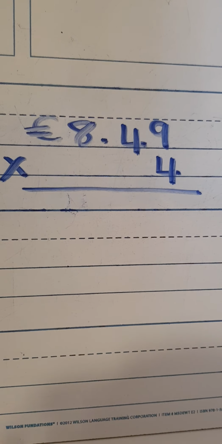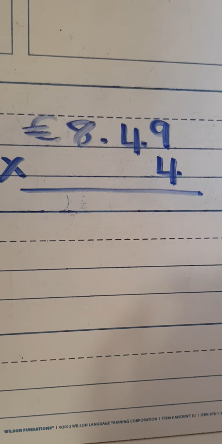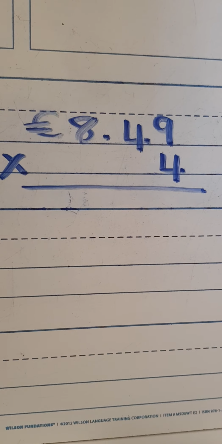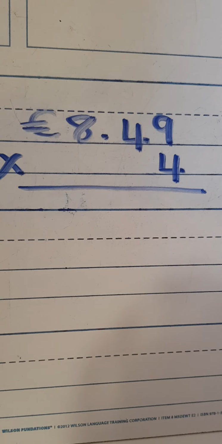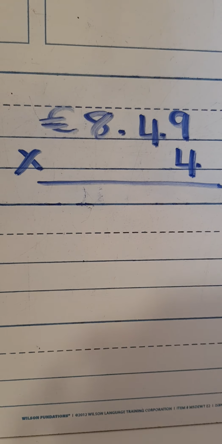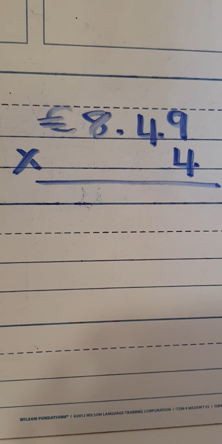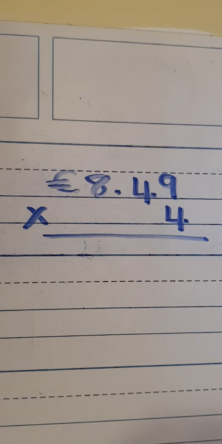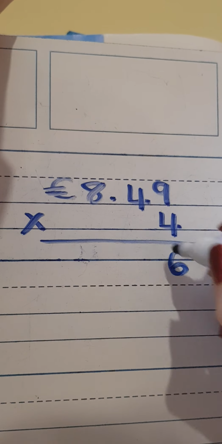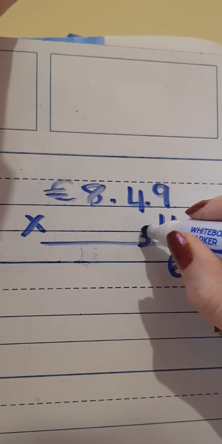Now, again, you all know your 9 times tables, so you know when we're doing our tables, we're always looking for the easier way to do it. If you know your 4 times tables, then do 4 groups of 9. If you know your 9 times tables better, then you do 9 groups of 4. I'm going to do 9 groups of 4 because I know that we all know our 9 times tables. So I'm going to go 9, 18, 27, 36. So that's 9 groups of 4. So I put down my 6 and I carry my 3.